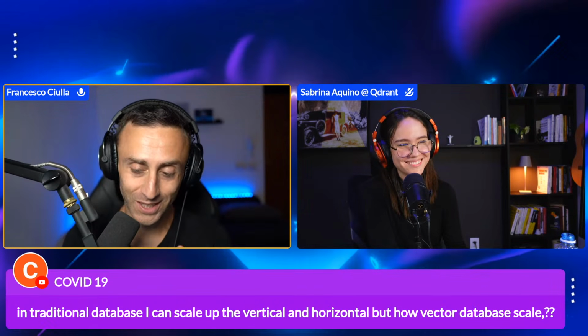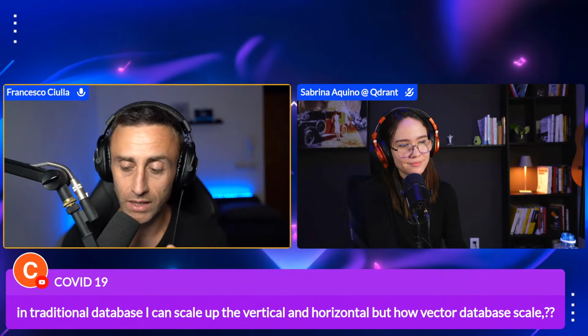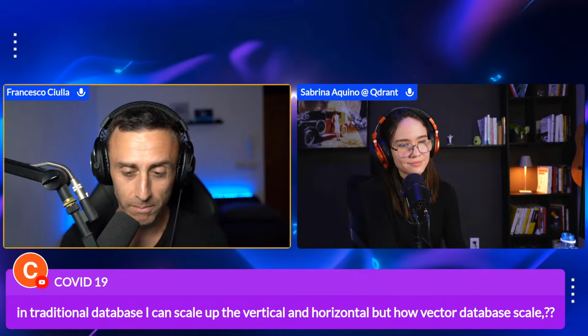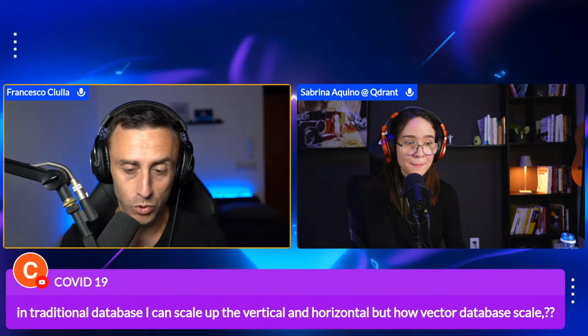So, in traditional databases, I can scale up vertically and horizontally. What about vector databases? Can you explain how it usually scales?